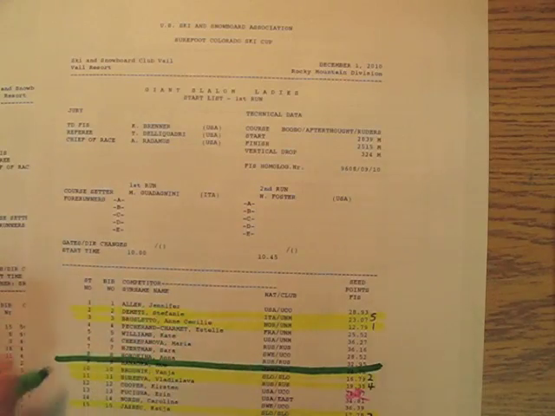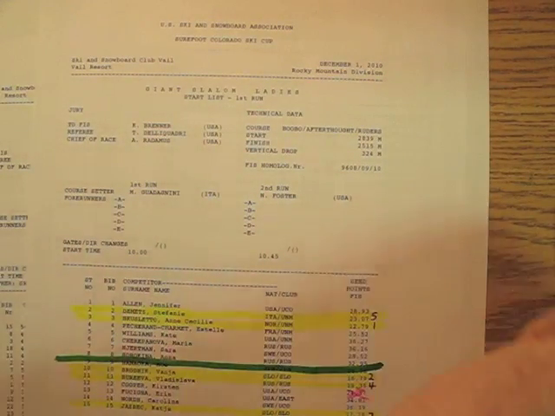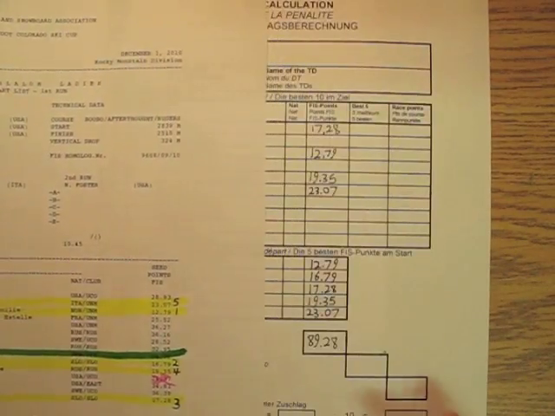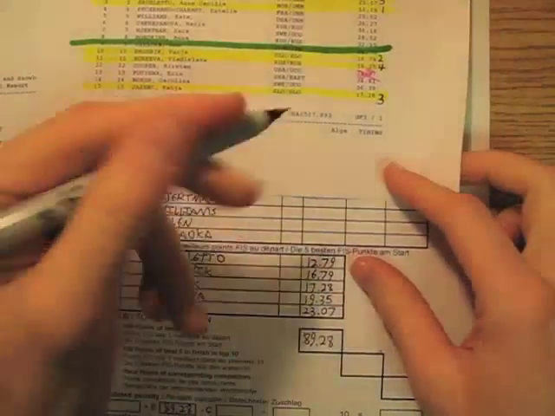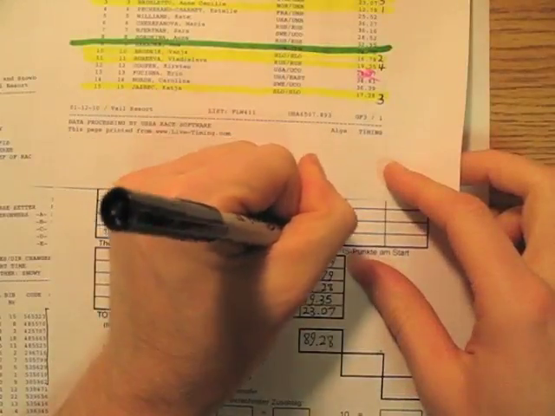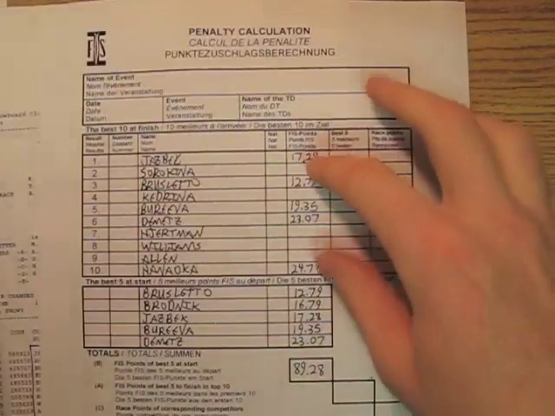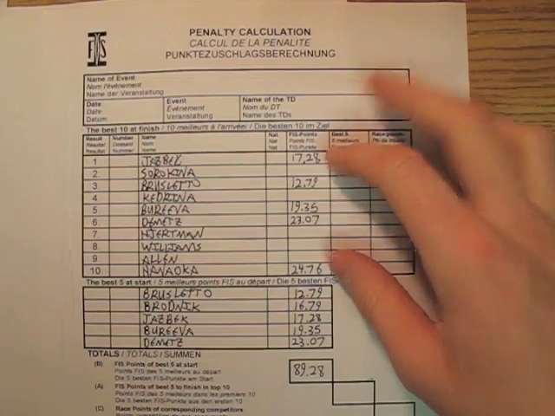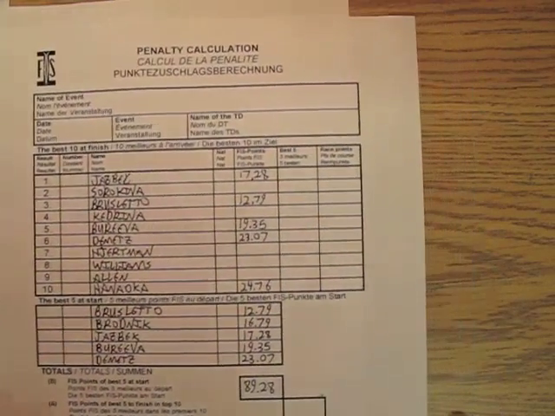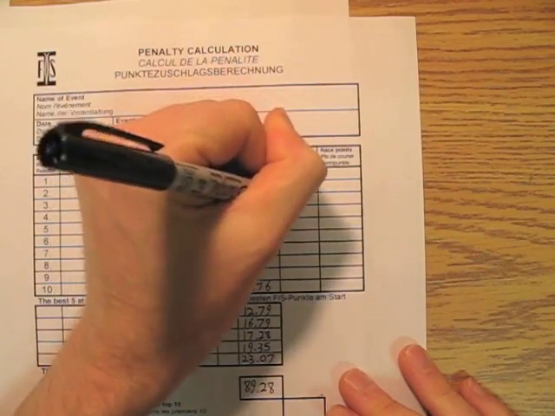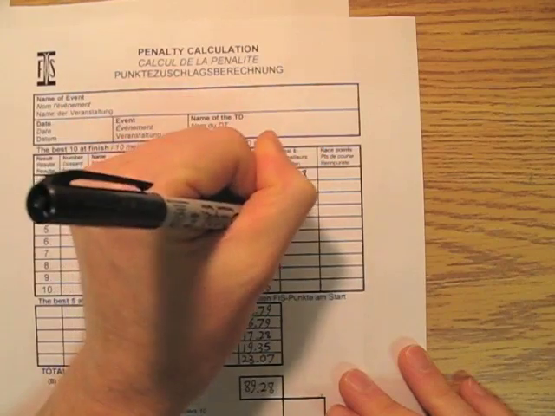Oh, that's a really dark highlighter. So I'm going to put her points right there, 2476. And that gives me the best 5 out of the top 10. So I'm going to take the best 5 out of the top 10 and pull them over here.